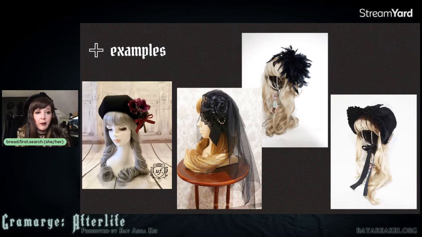So here are some more examples. On the left, there's an octagonal hat from, I think the way you say this brand is, Ufu. It looks a little woolly to me. I've never seen this in person, but it looks woolly. There are some flowers and ribbons on it. It's super cute. Love it.